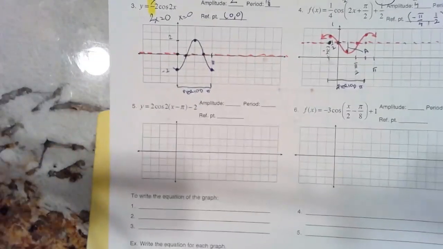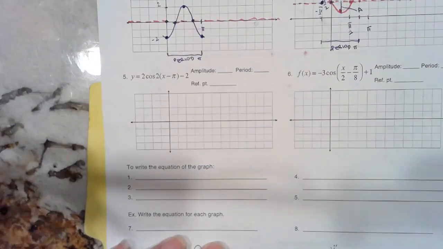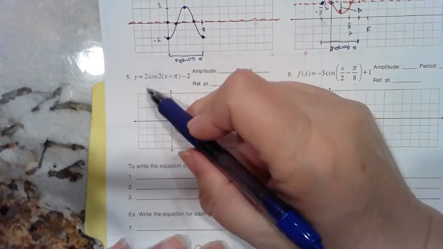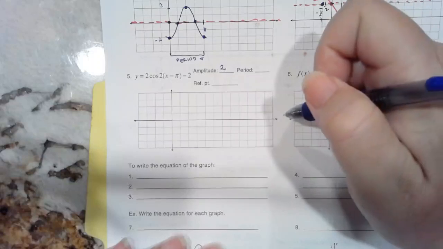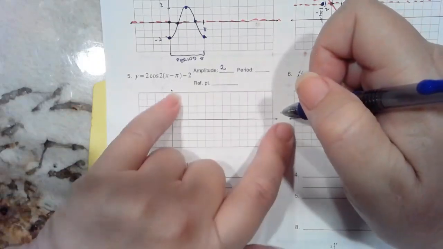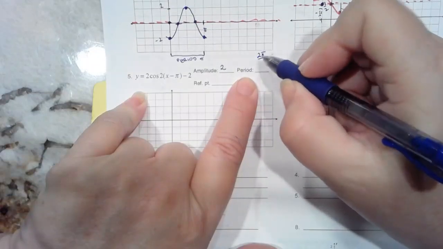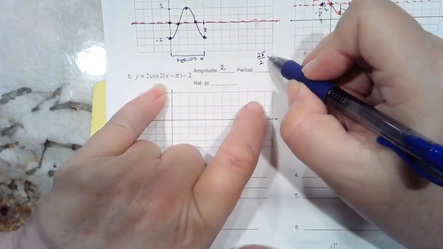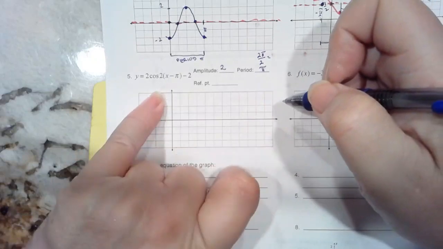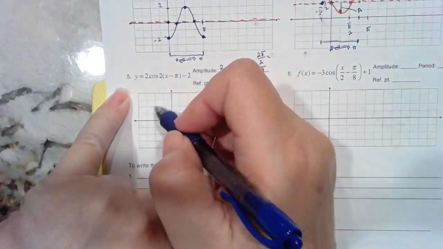Hopefully you guys are doing good. Okay, let's do the next one. So the amplitude here is 2. Period is going to be 2 pi over what's in front of x, 2. So period is just pi. My reference point, I'm going to do it here.